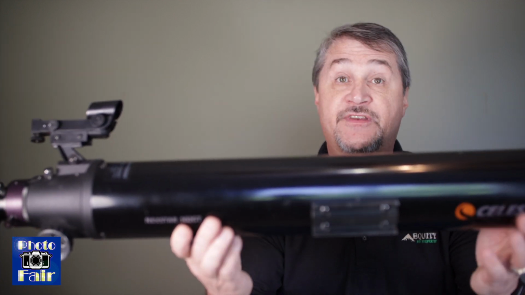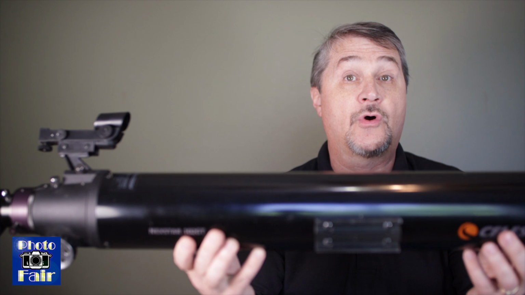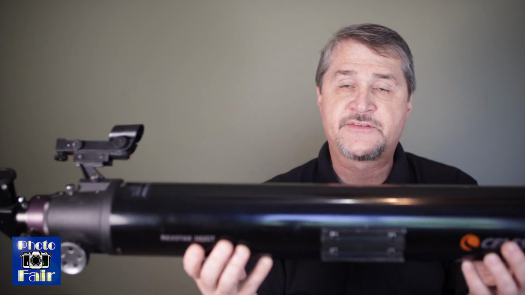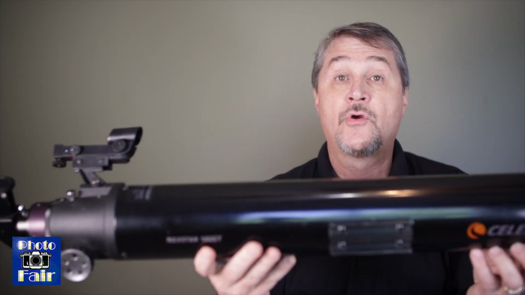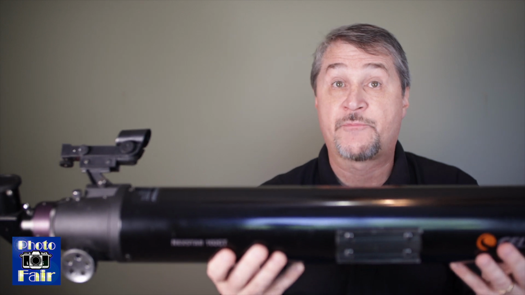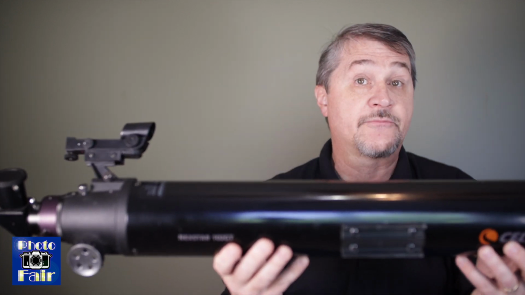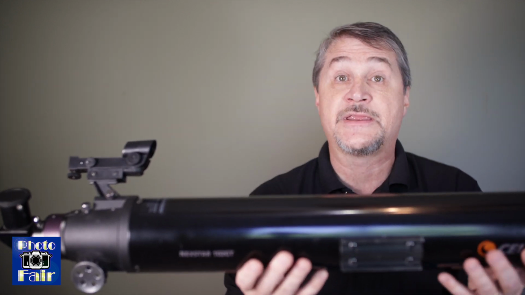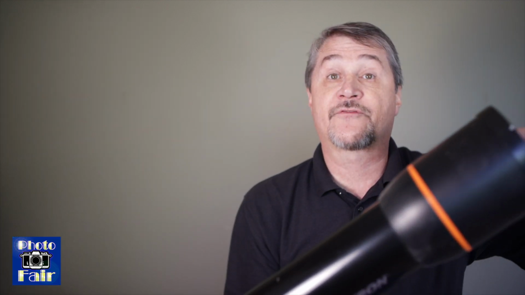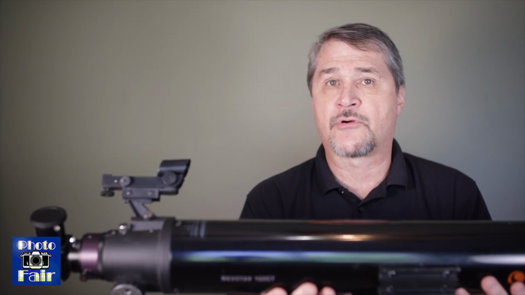Now, these telescopes, typically you don't close them down like you do a lens in photography. Typically you want to use your scope wide open. You're trying to gather as much light as possible. However, there are times when closing it down would be nice. Typically what they'll do with a telescope is they'll have a hole in the front of the lens cap, and then you can stop it down that way. And that would be for use with really bright objects.